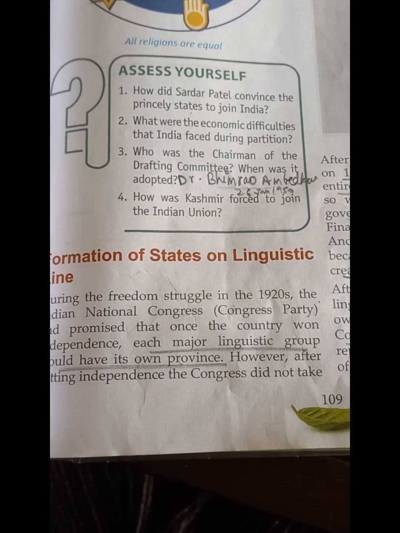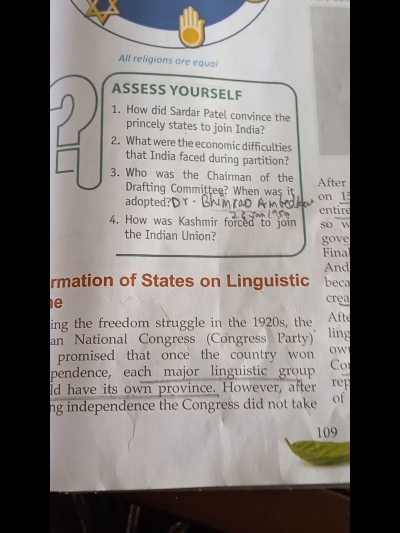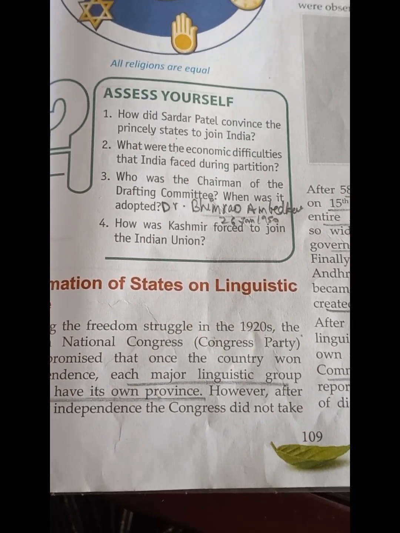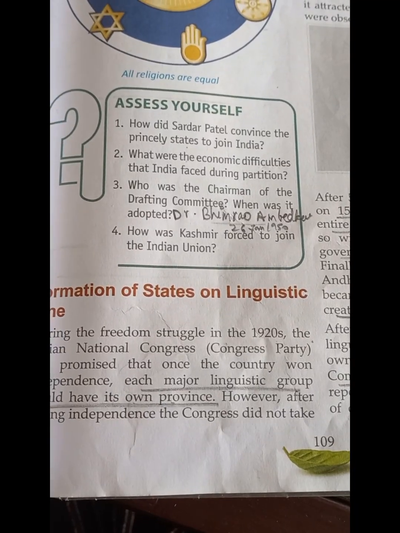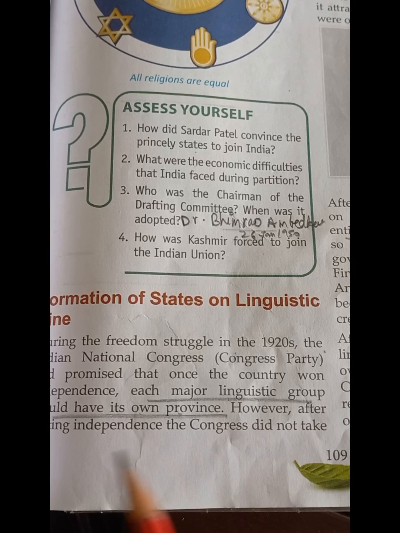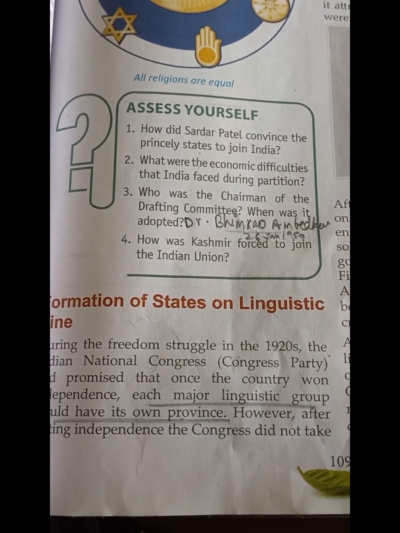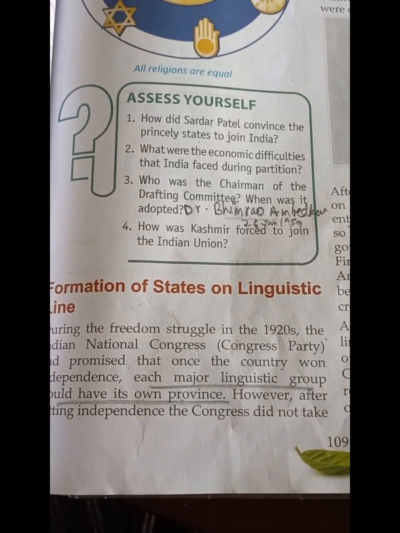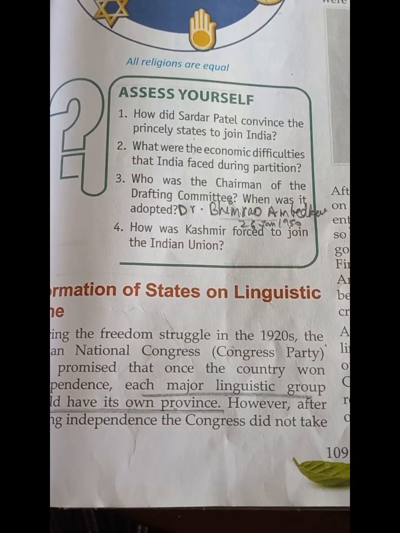Formation of states on linguistic lines. As I told you, many states came forward saying that they want a separate provincial state belonging to a specific language. During the freedom struggle, the Indian National Congress promised that once the country won independence, each major linguistic group would have its own province.